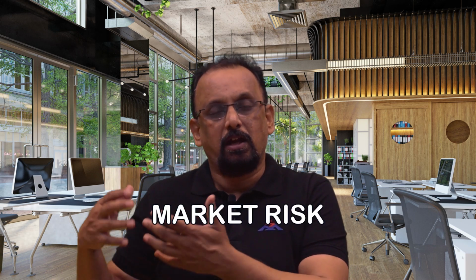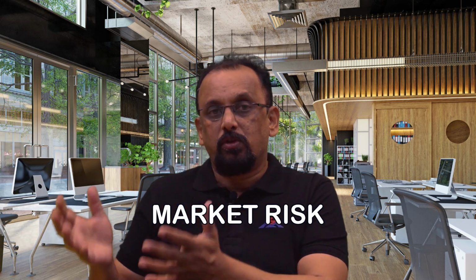The third risk is the market risk. The market risk basically stems from events that are outside the bank's control. One of the most important market risks for banks is the interest rate risk. The bank has a very large portfolio of investments, typically in government securities, which are maintained for the purposes of their statutory liquidity ratio.